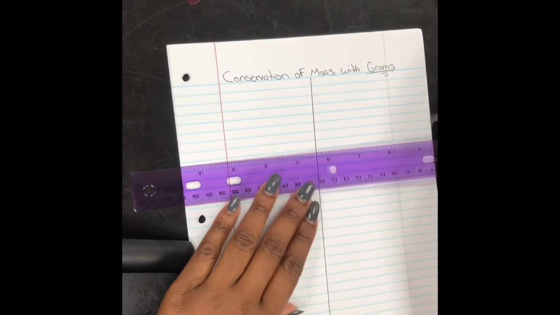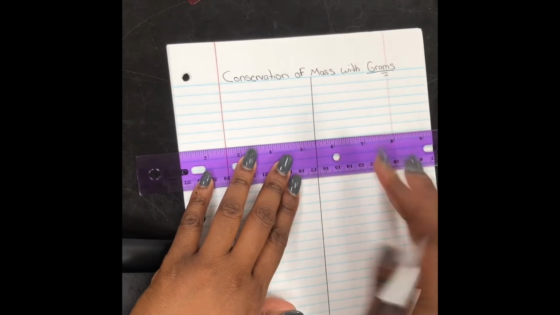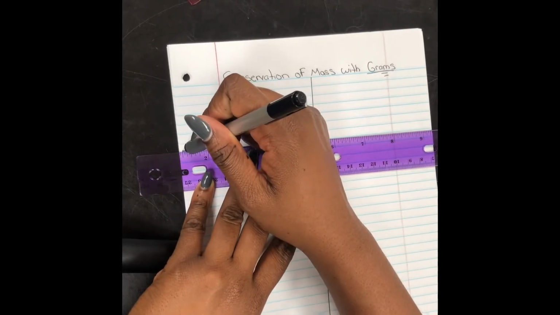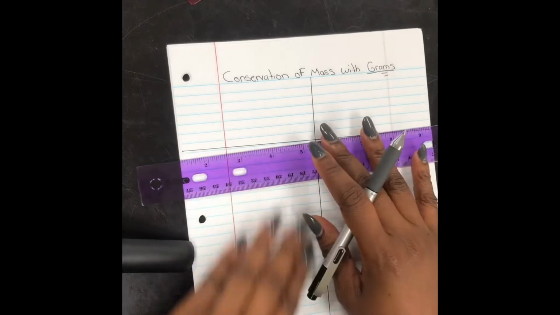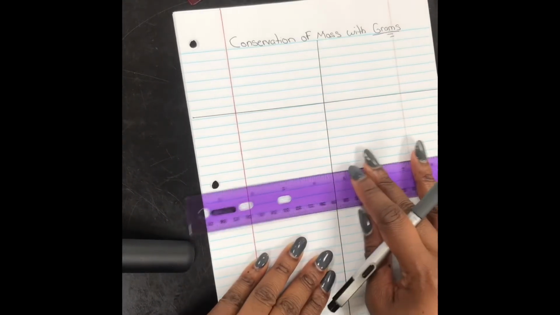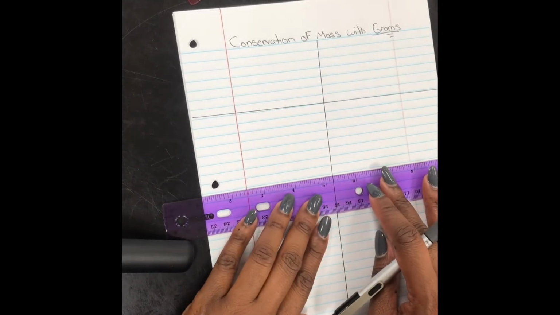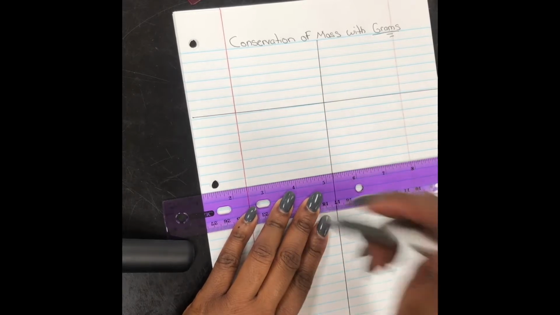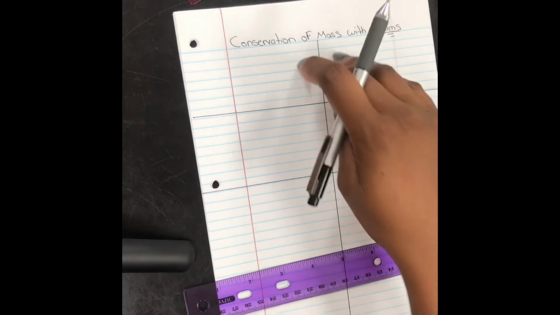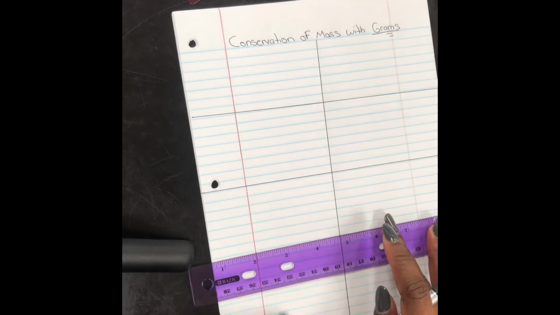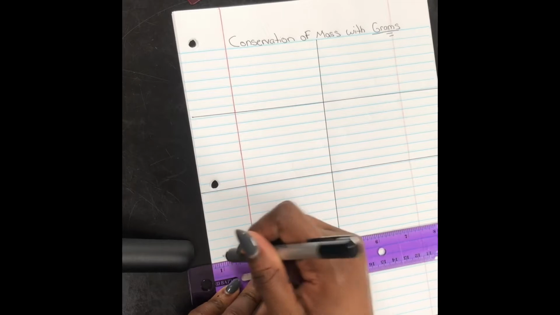So I take my ruler, here are the first 2. I'm going to draw a line right here, and draw 2, 4. We want a total of 8. And draw my last line right here. So like I said, we should have 4 sections on both sides.